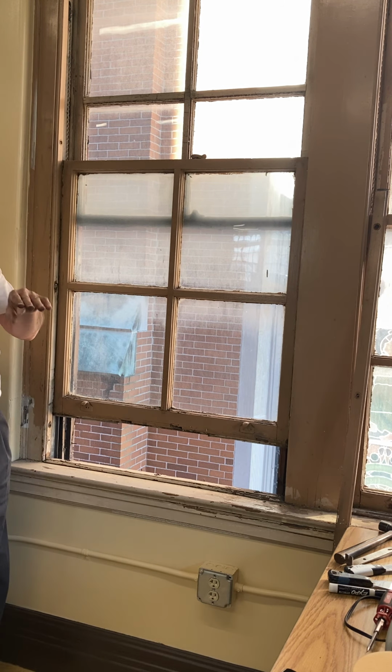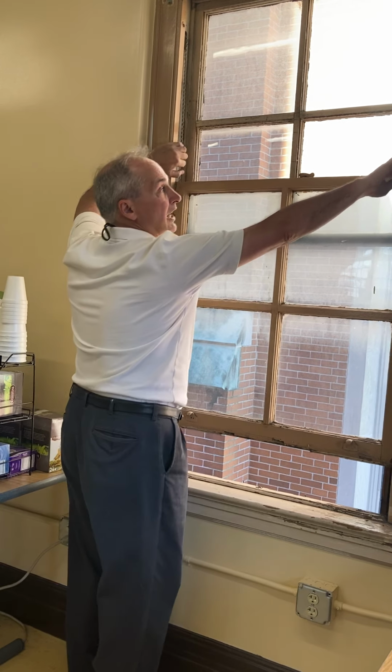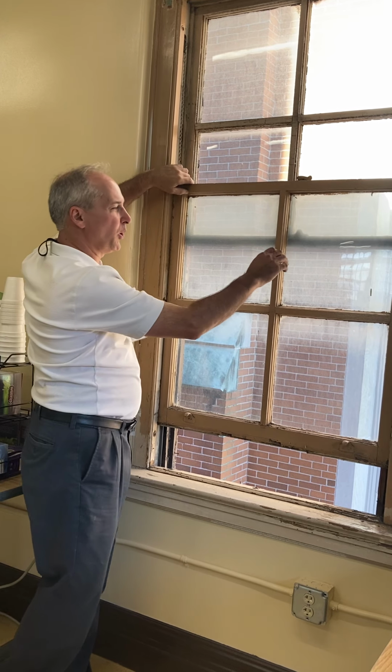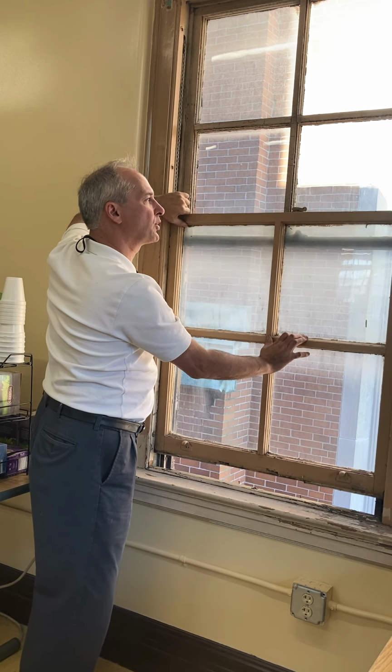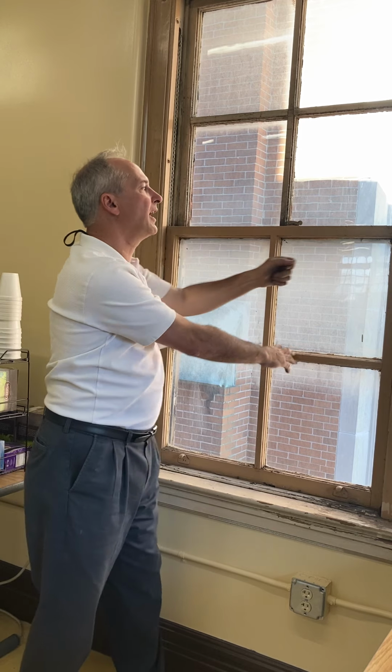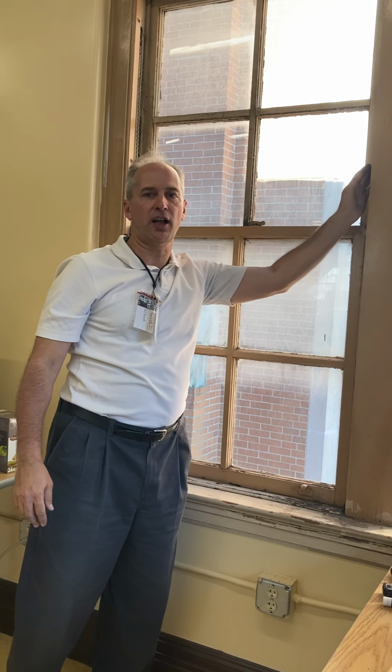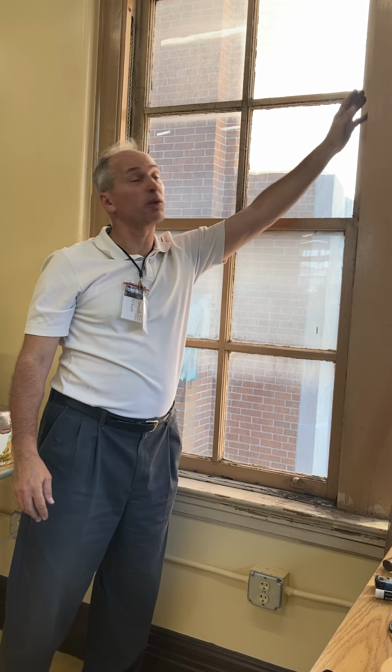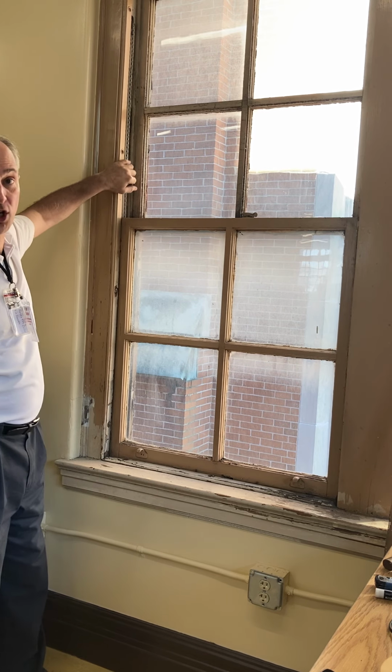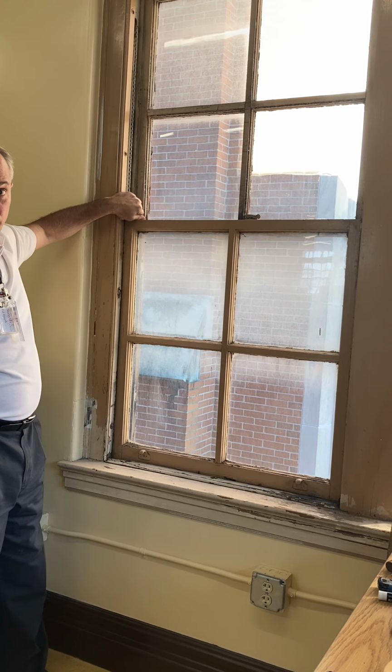So there's a couple points of friction. One point of friction is inside the jamb itself. Typically they're all painted in and gunked in. So one thing to do when the window's down is to use that soy gel paint remover and get rid of all that gunky paint on the side of the jamb and get it down to bare wood. Second is the window stop.